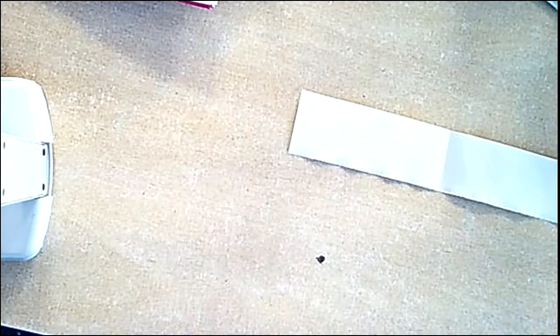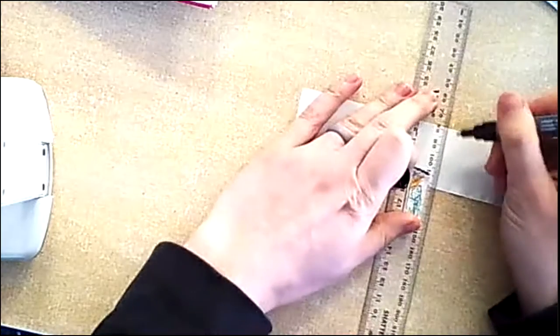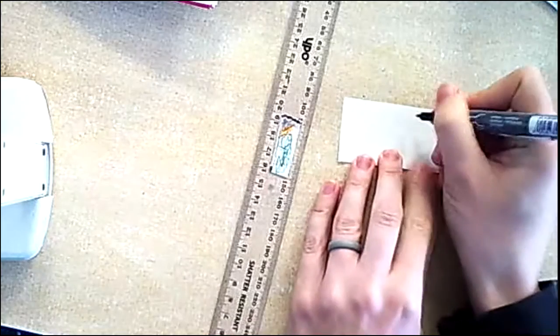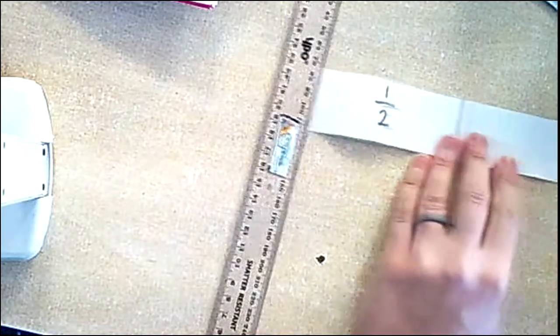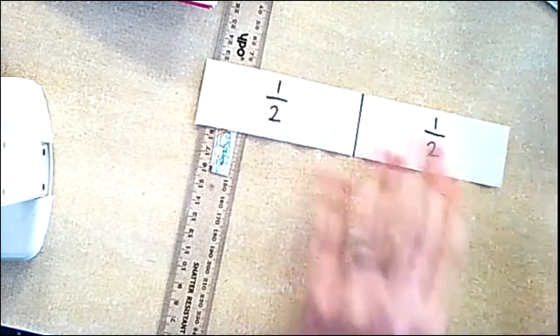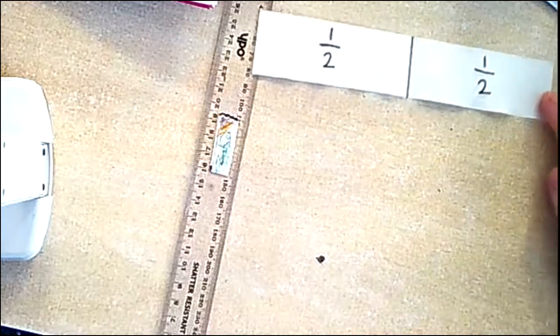If you've got a ruler, that's great. If you haven't got a ruler, don't worry. Get my pencil, draw around that line there, and I have got 1 half, and I have also got another 1 half. Okay, so you need to do the same as me. I'm going to put that up there.